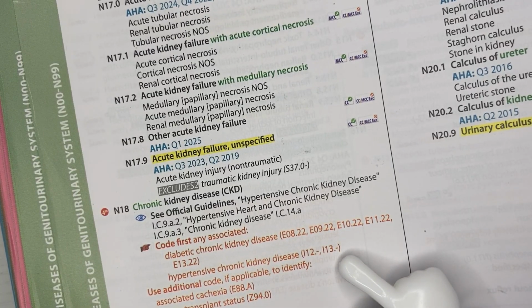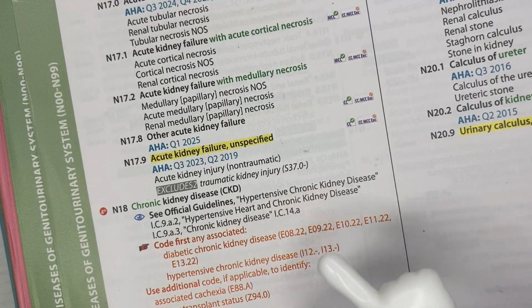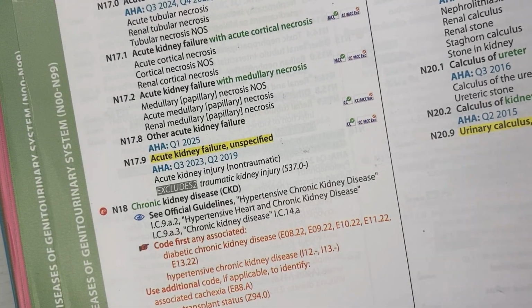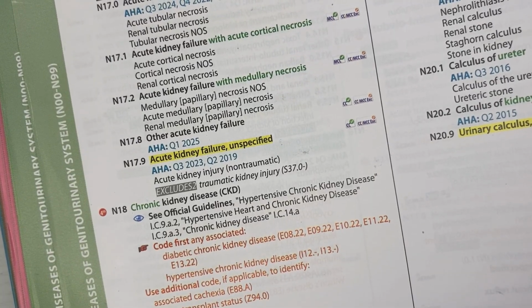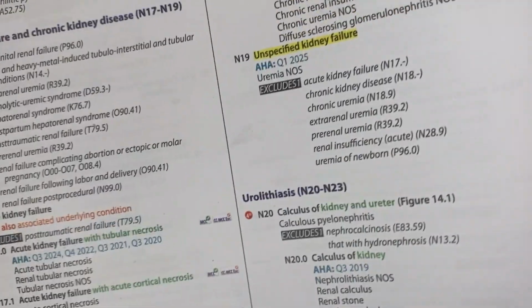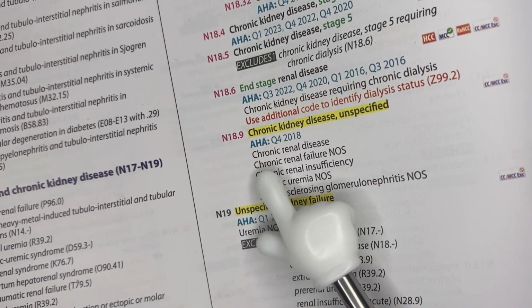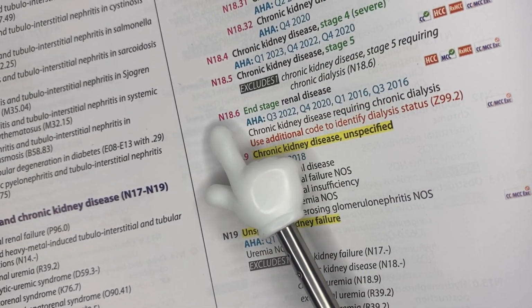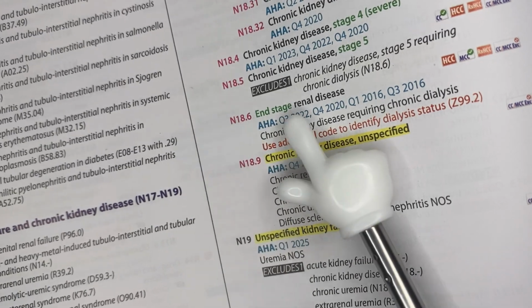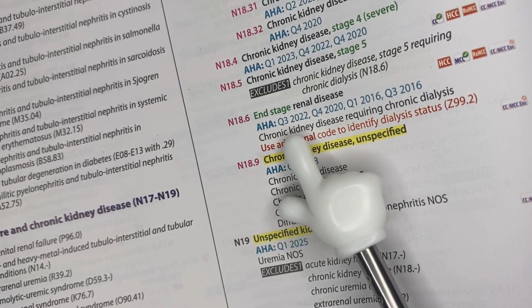Now from here, we know that we're coding the I13 because that gives us the hypertensive heart with the CKD. So we're going to do the I13, and we also have our kidney code, which is the end stage, the N18 end stage renal disease.